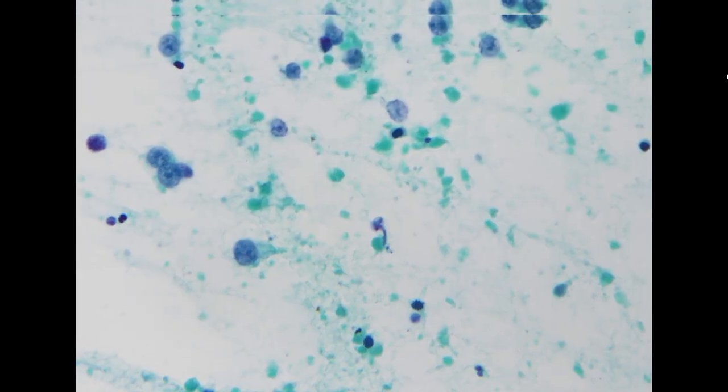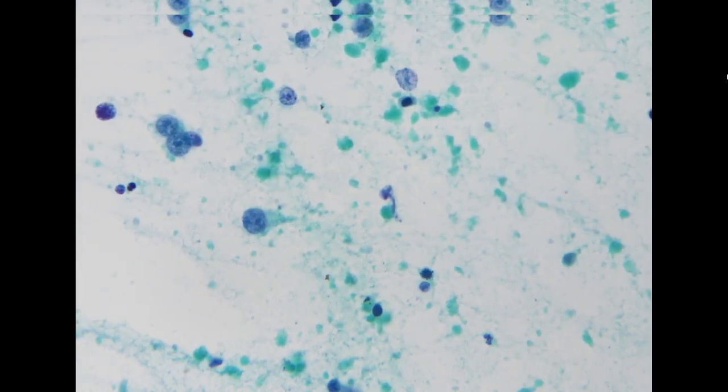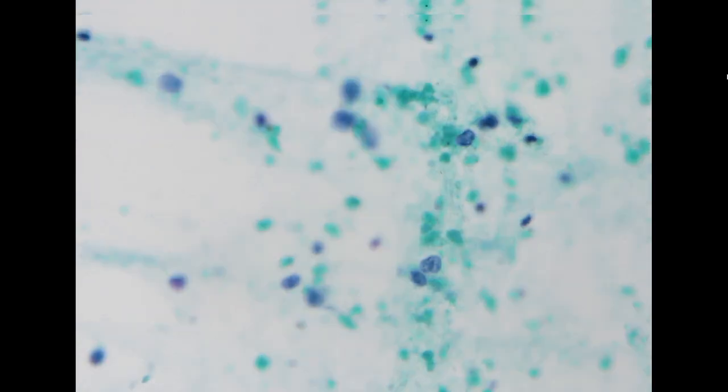So we would sign out the case as a non-small cell carcinoma, and we will address that the patient does have a history of breast cancer. The patient also had a concurrent biopsy, so they will do the lineage marker on the biopsy specimen.